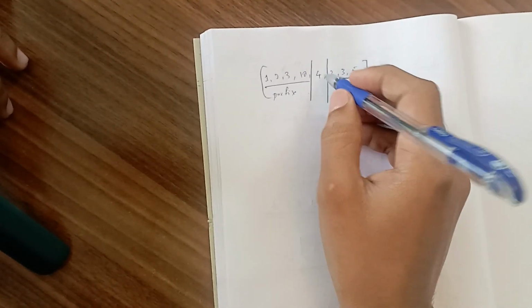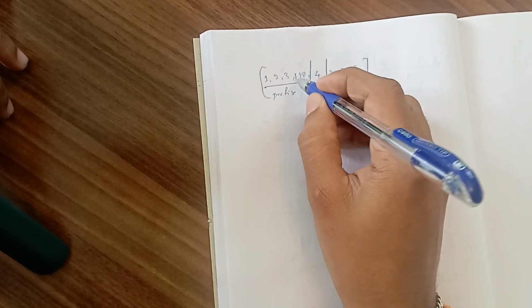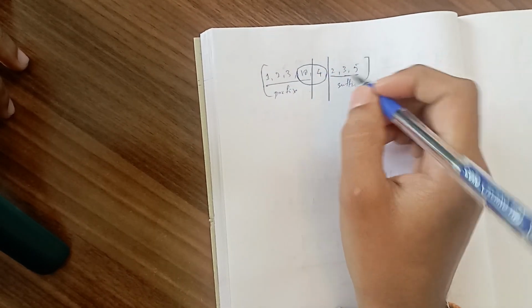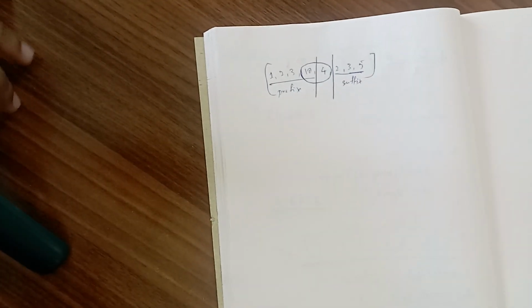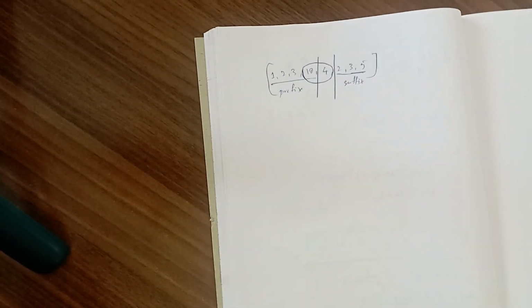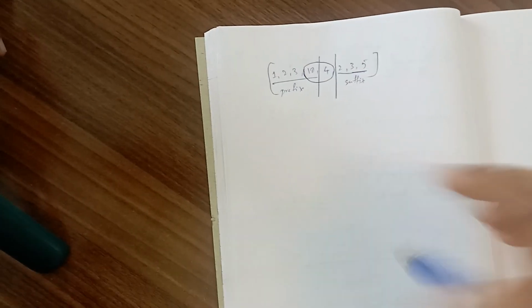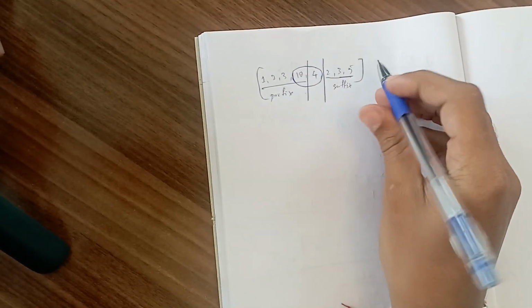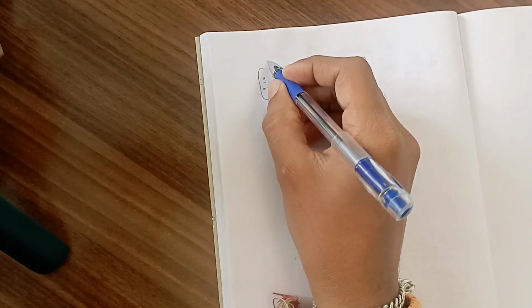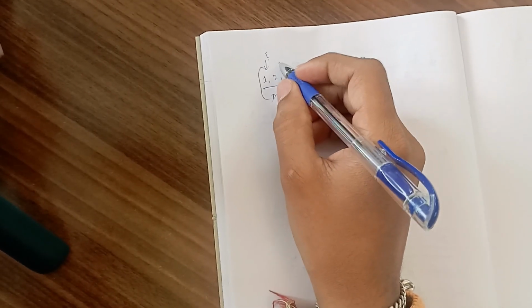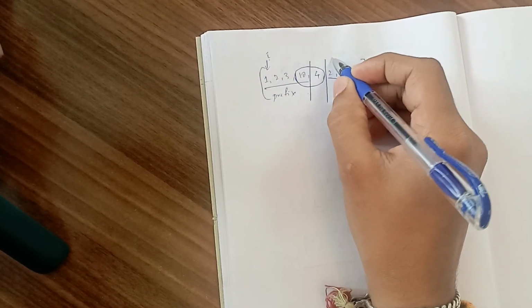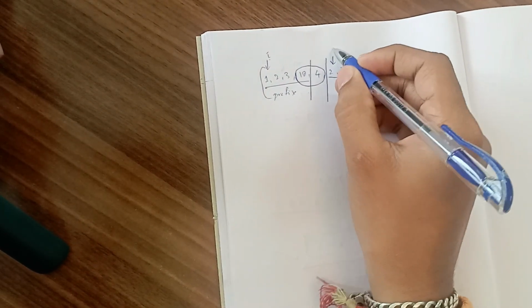This is the suffix and this is the prefix. So we need to return the size of the subarray by which we can get the array as sorted. So we run a two pointer loop where i is considered here, and j is pointed here.